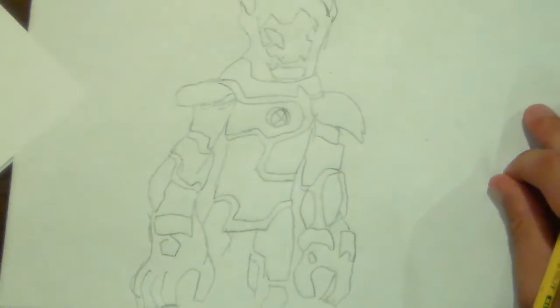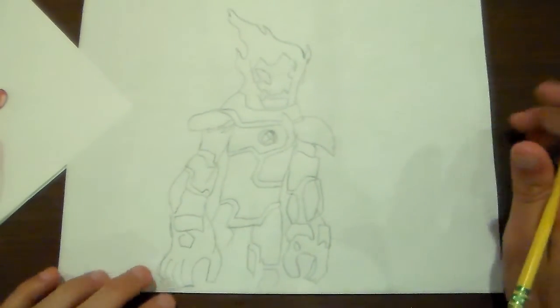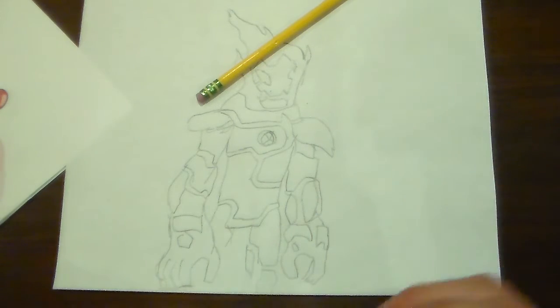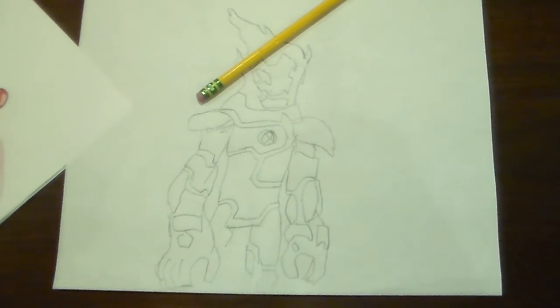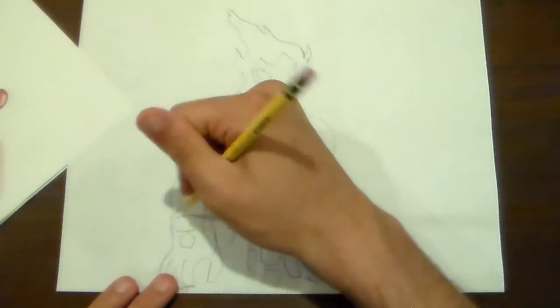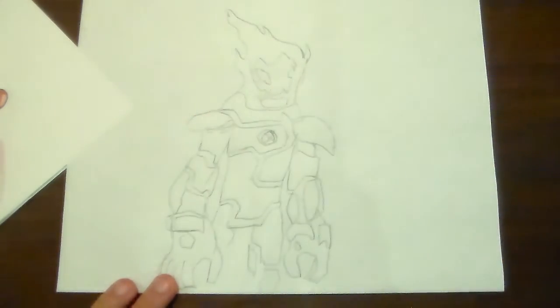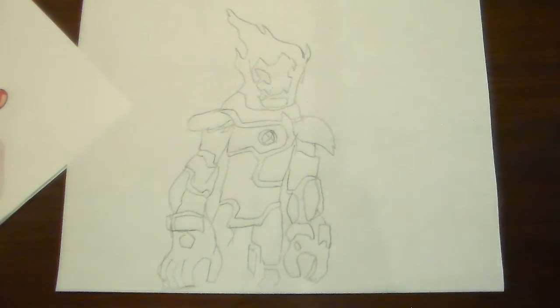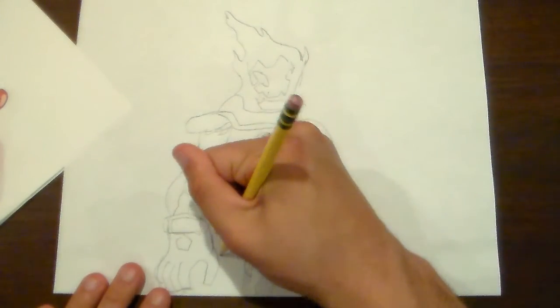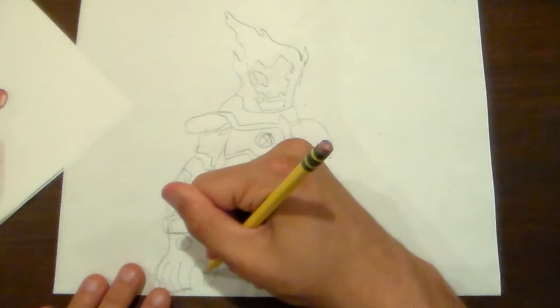And that is how you draw Heat Blast. Pretty simple, don't you think? Just kidding. This is actually kind of hard. But I consider this one a boss creation, as in a battle until you complete it. But it was definitely worth it. I finally got this thing done.